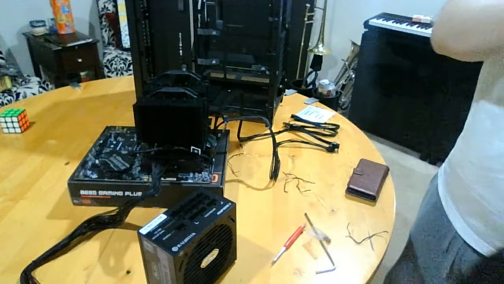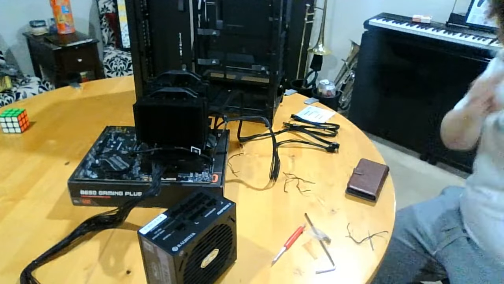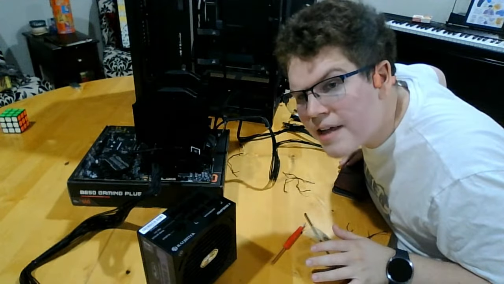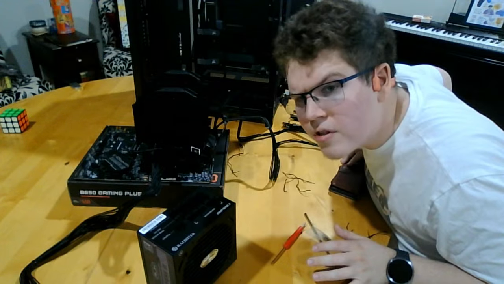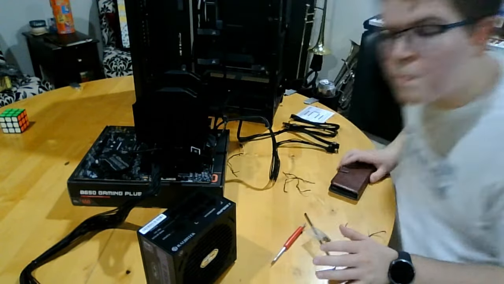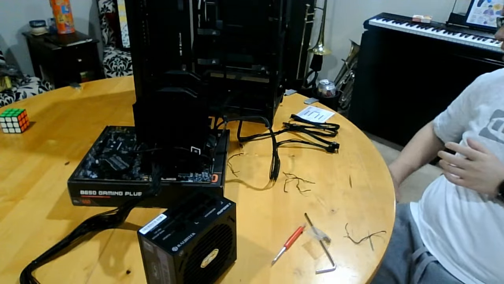Alright, let's close her up. Toss it to the side. Alright, let's see what chat's saying. You need a PCIe cable, unless the GPU doesn't come. What PCIe cable? What GPU? It's an RTX 4060.